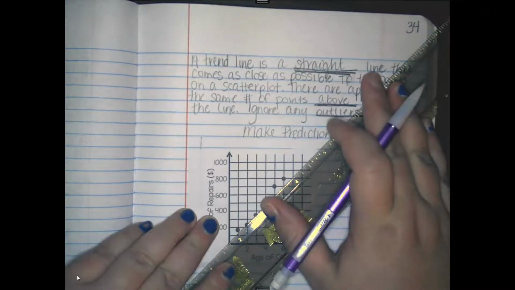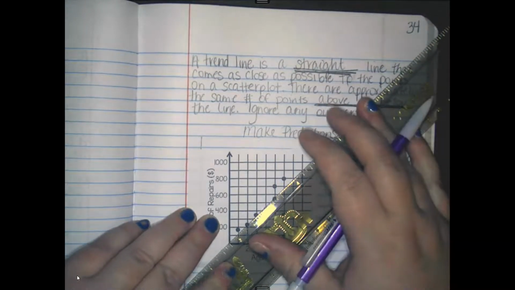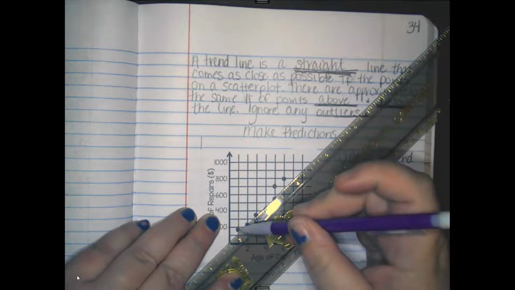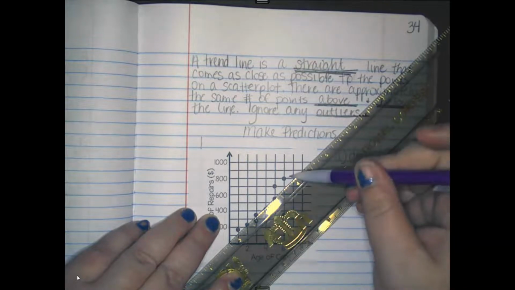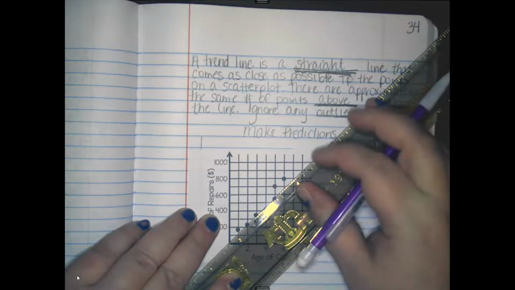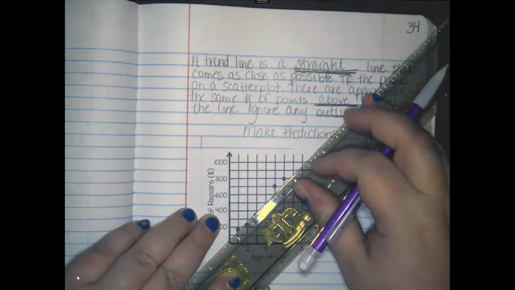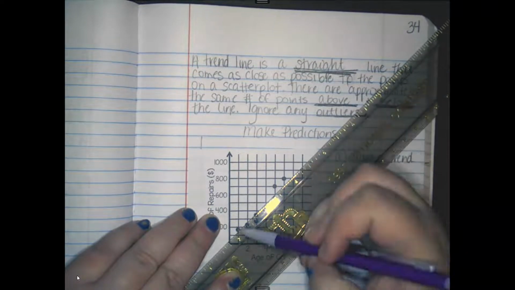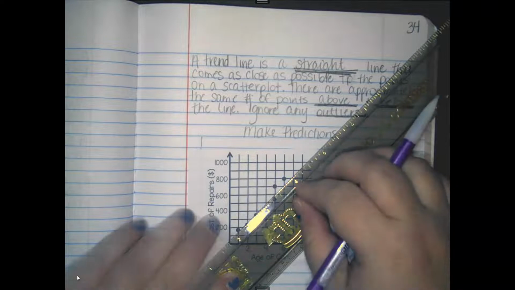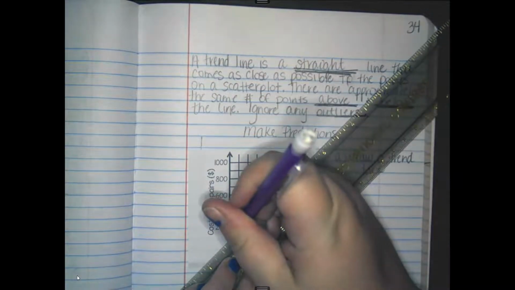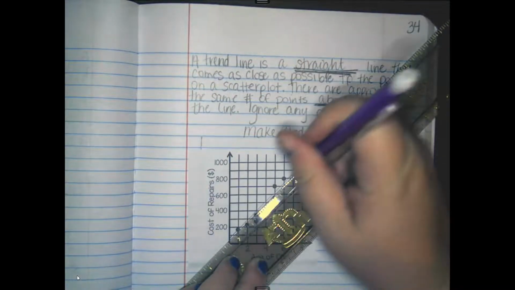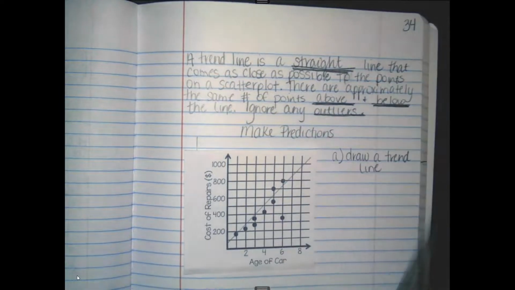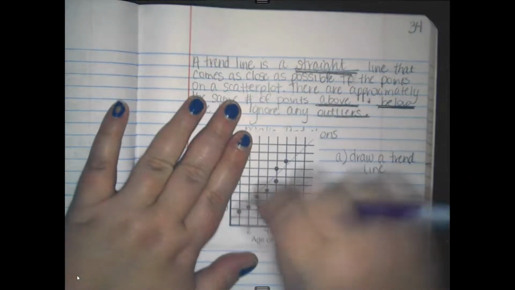And so I'm going to look and I'm going to count. Okay, so if I put my line there, I have 1, 2, 3 above. It looks like a couple on. I'm going to go a little higher because now I have 3 above and I definitely have 3 below now. And I'm going to draw a line. Your line may not be identical to mine. Oh, sorry.